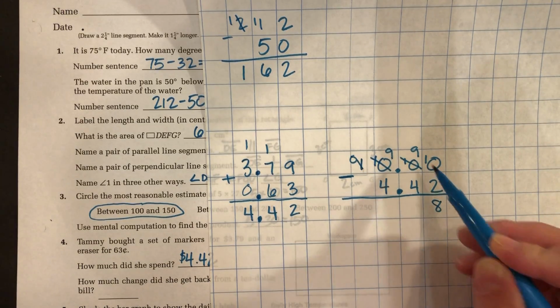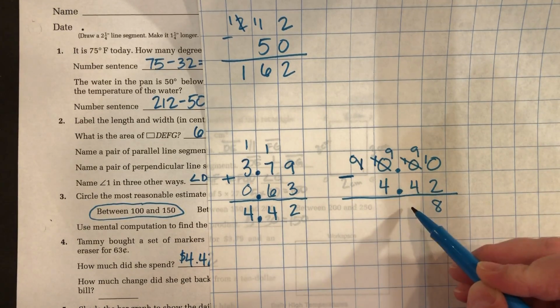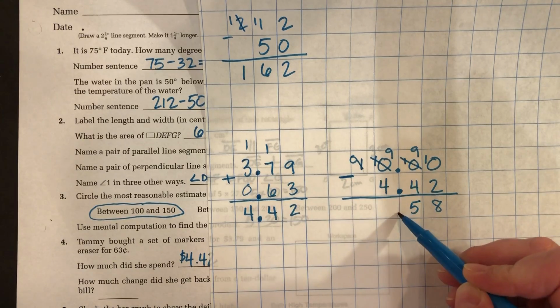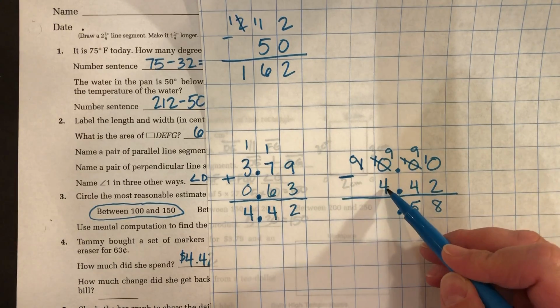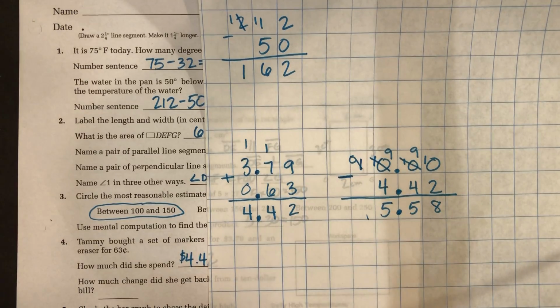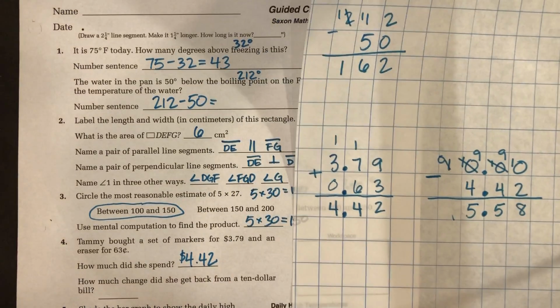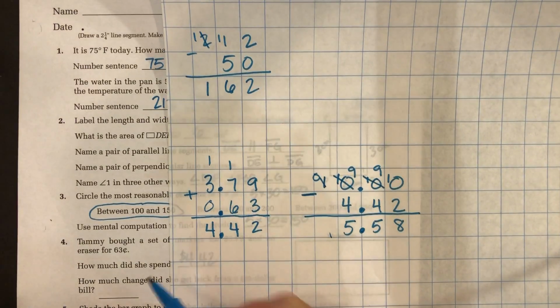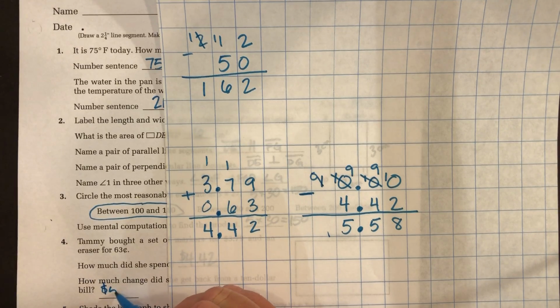is 8. 9 take away 4 is 5, decimal point. 9 take away 4 is 5, and there's nothing there. So, change from a $10 bill is $5.